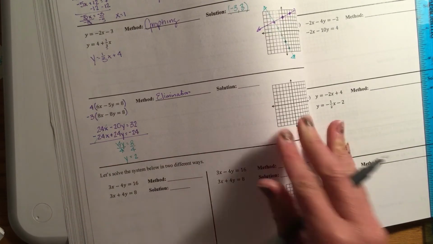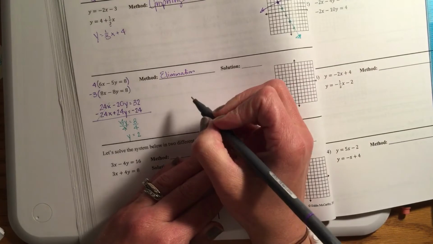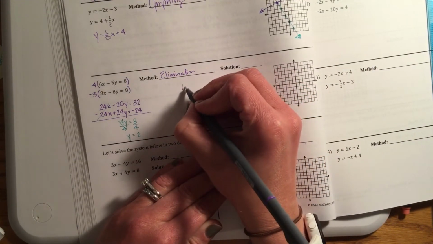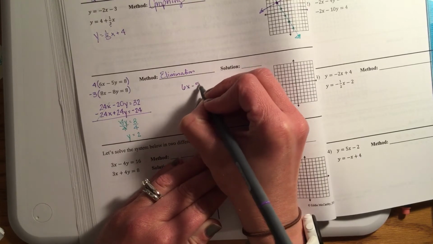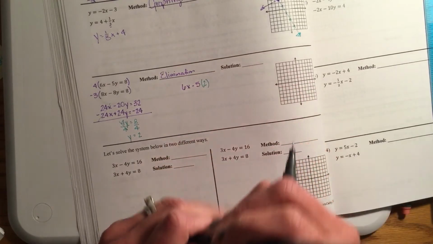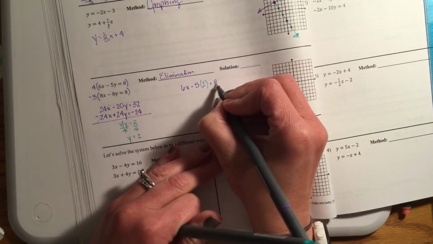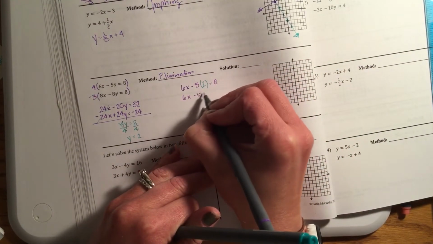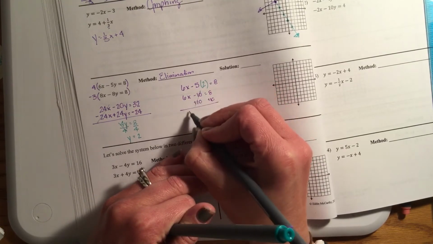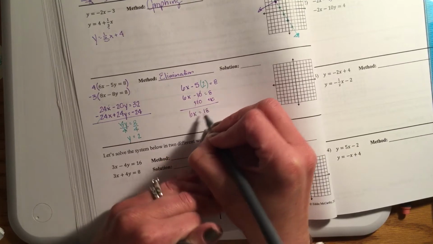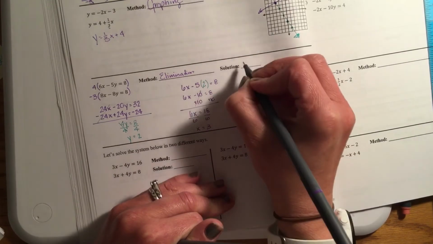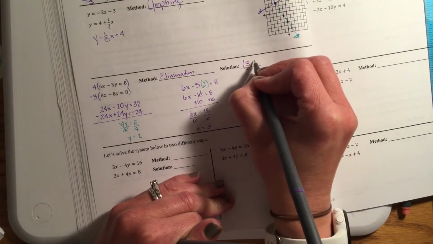Now we have to find our x. We're going to do so by putting it into one of the original equations. Does not matter which one. I'm going to put my 2 in. So 6x minus 10 equals 8. Add 10 to both sides. 6x equals 18. Divide by 6. X equals 3. So my solution is 3, 2.